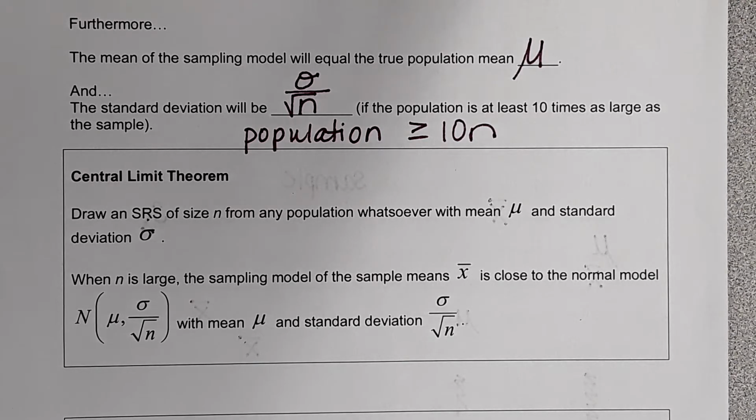If you tell me P is greater than or equal to 10n, you miss it. It's wrong. That is not how you prove normality. From here on out, you never prove normality with means except with CLT. I need to get that in your head. It doesn't go away, not for the rest of the year. When we get to means or proportions, we write CLT for everything.